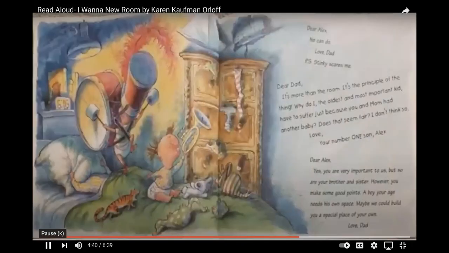Dear Alex, no can do. Love, Dad. P.S. Stinky scares me. Dear Dad, it's more than the room, it's the principle of the thing. Why do I, the oldest and most important kid, have to suffer just because you and Mom had another baby? Does that seem fair? I don't think so. Love, your number 1 son, Alex. Dear Alex, yes, you are very important to us, but so are your brother and sister. However, you make some good points. A boy your age needs his own space. Maybe we could build you a special place of your own.